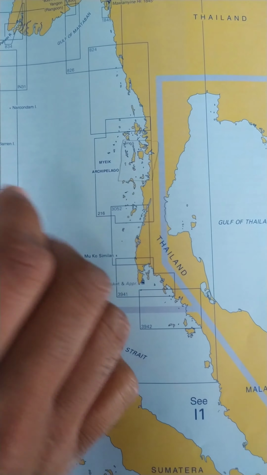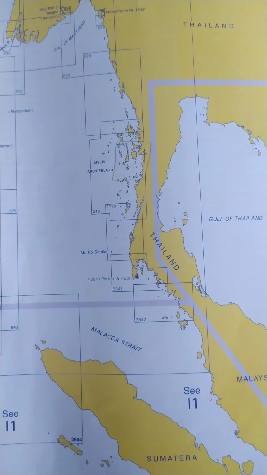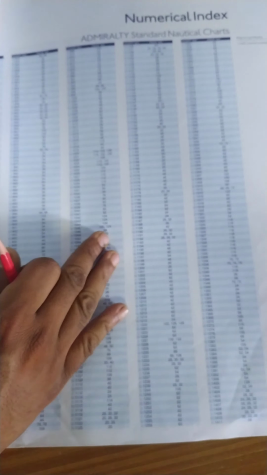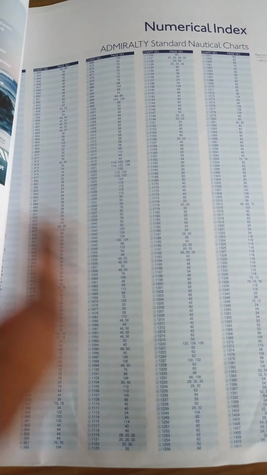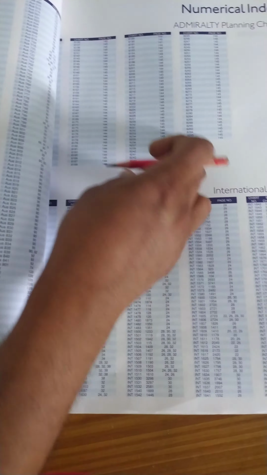That is the reason you will have to keep updating this chart. Once you finish updating here, again you have to go back to the numerical index. If there is a new edition, you won't have to correct it, but if it's a new chart, you will have to add the new chart here, so that when someone needs to find out the chart number, he will just have to find out which chart it is.